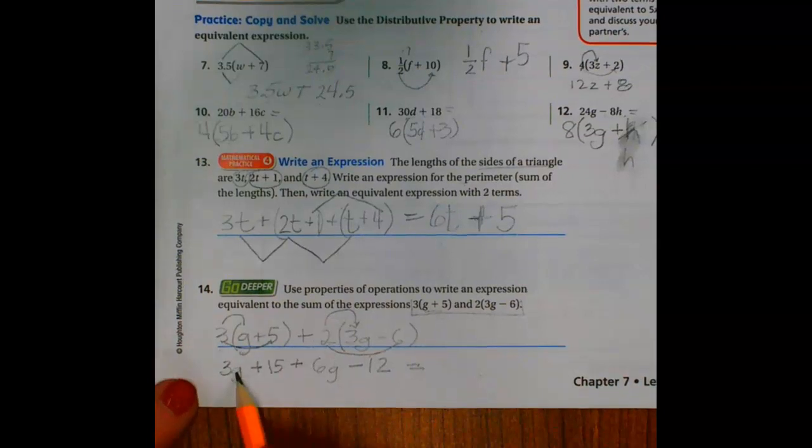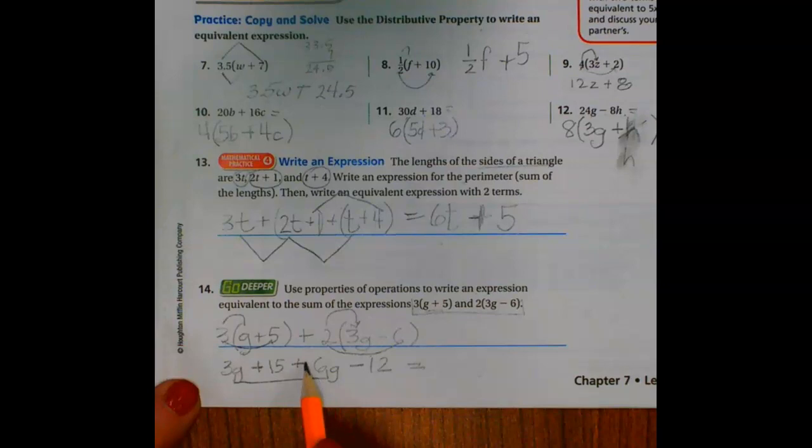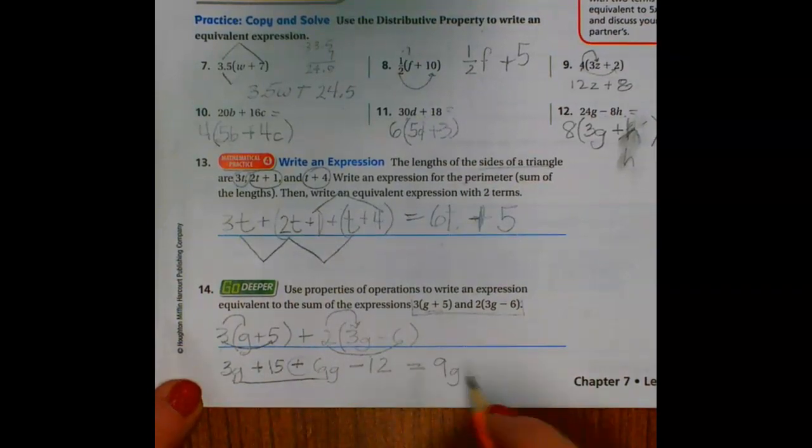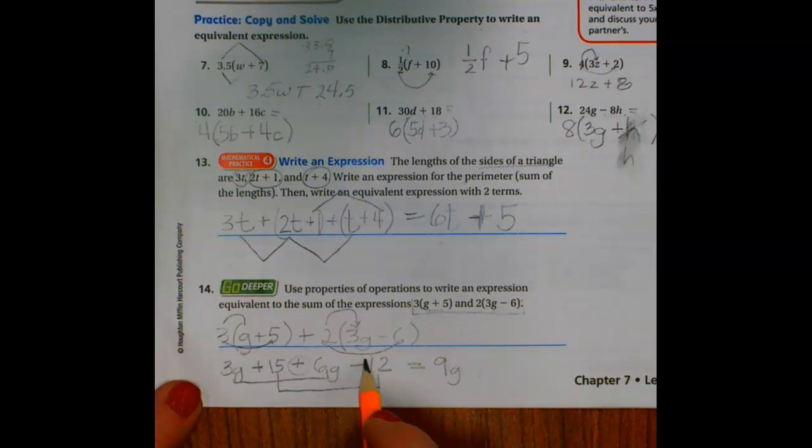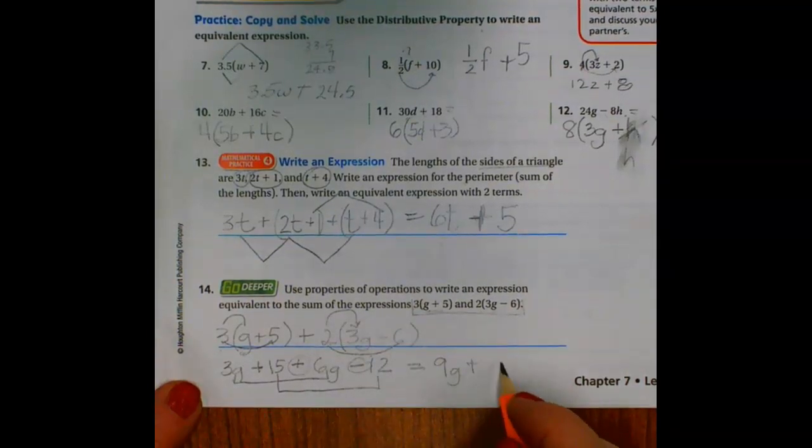So we've got 3g and 6g, you're adding them together, that's 9g, and you've got like terms 15 and 12, there's that subtraction sign, so you'll subtract, plus 3.